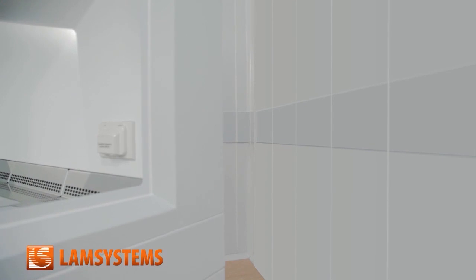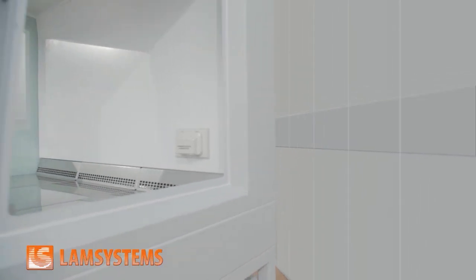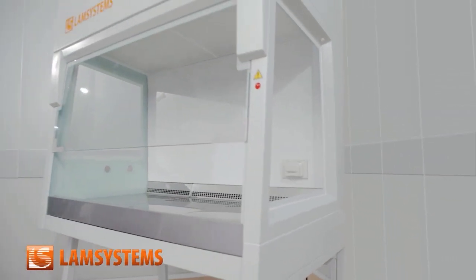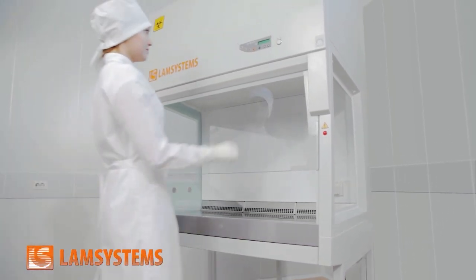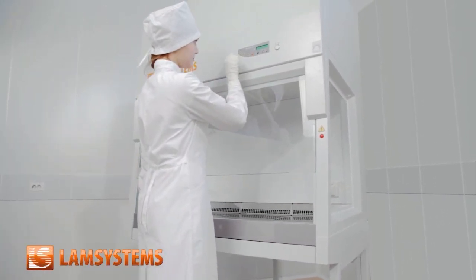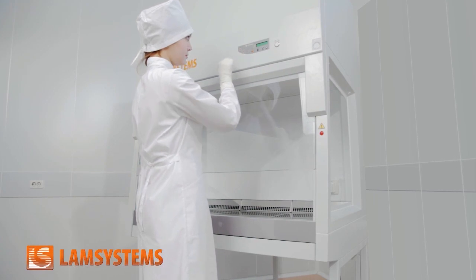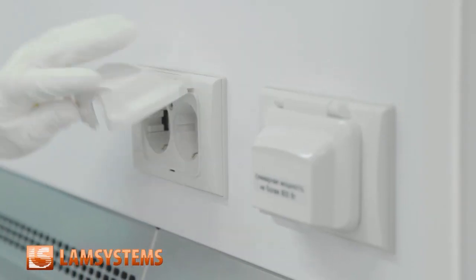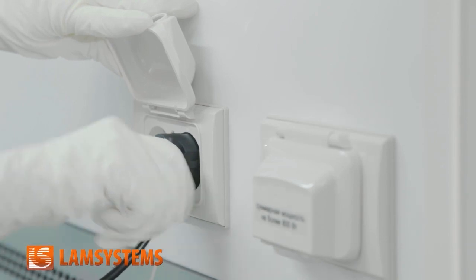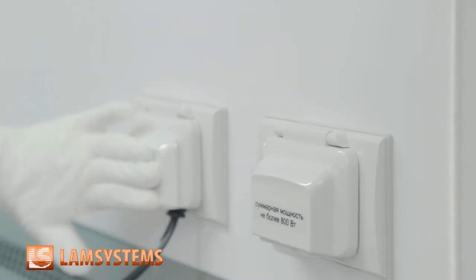You can read in the user manual that when you connect the cabinet to the power source, it will come to a standby mode. The red light goes on, but the buttons don't function. Notice that in the standby mode, the cabinet functions are off, but the outlets in the working chamber are alive, under voltage.